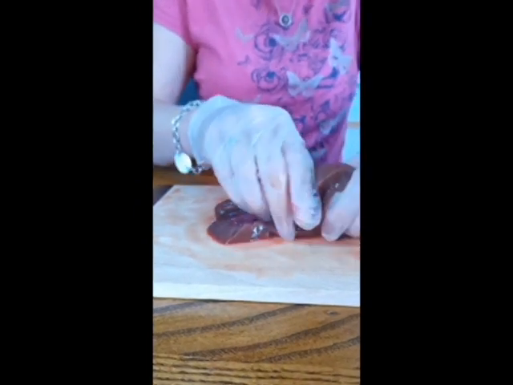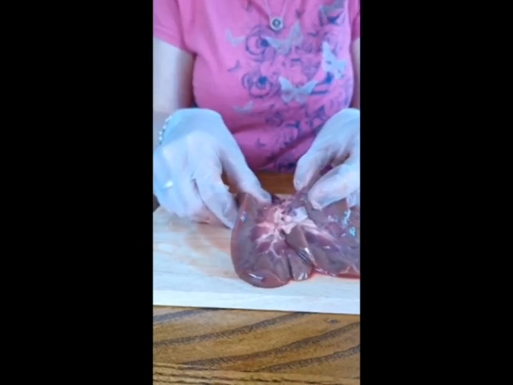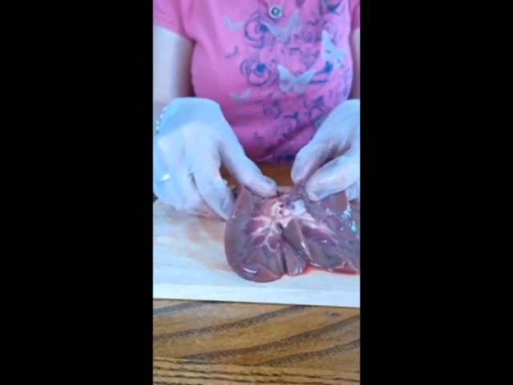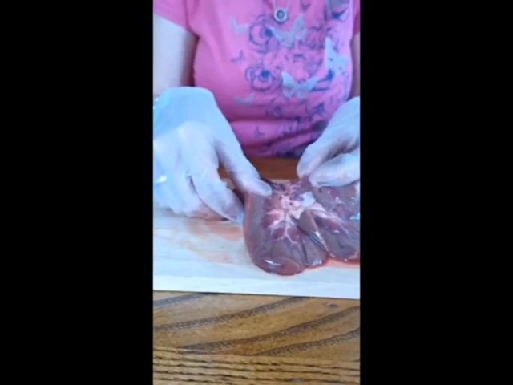All right, so that's my kidney dissection. We have two of them. They're located on your back. If you were to put your hands on your hips and your thumbs towards the middle of your back, that's the rough position of where your kidneys are.